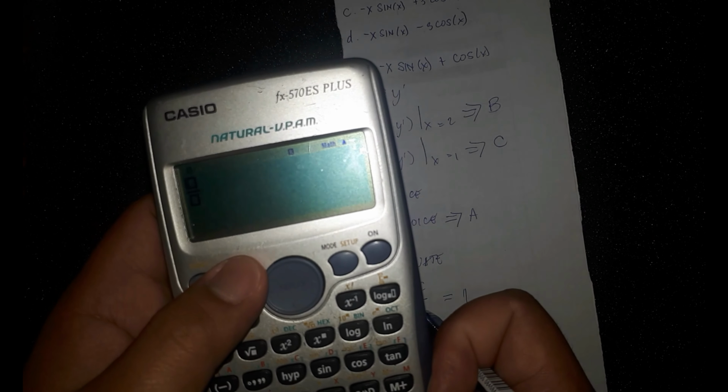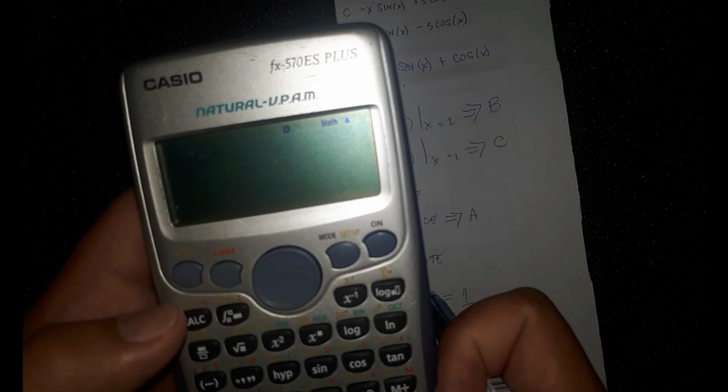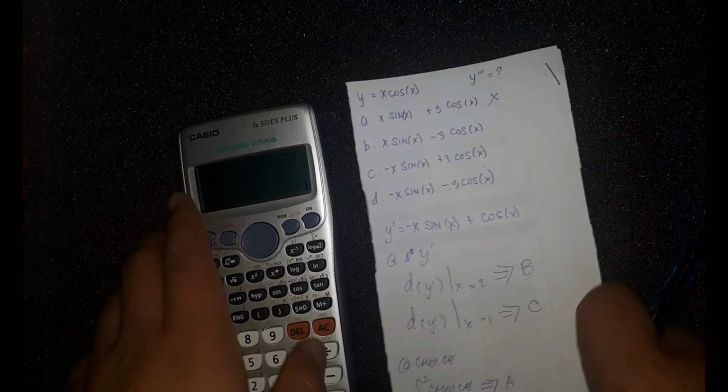So let's see. B minus C all over alpha A. And it's equal to 1.